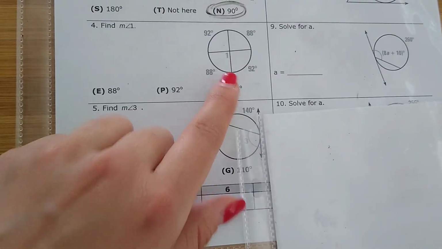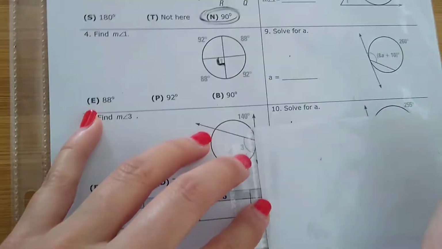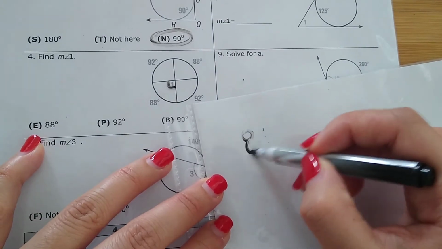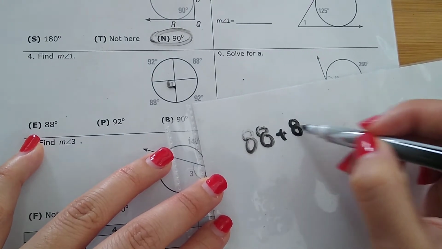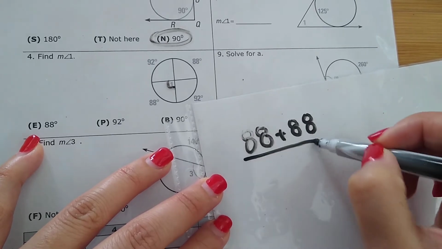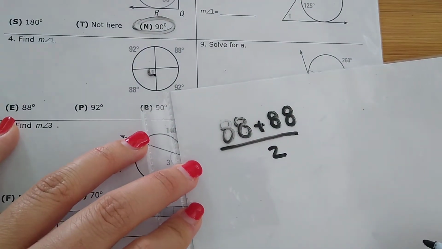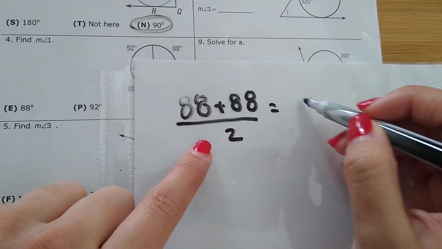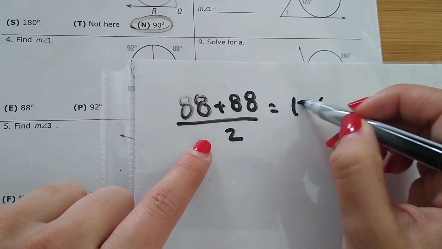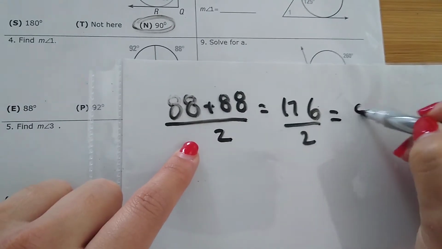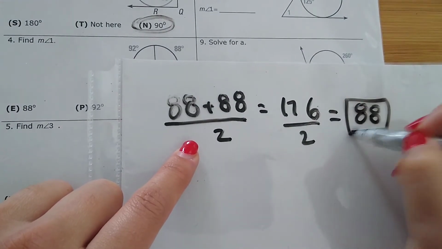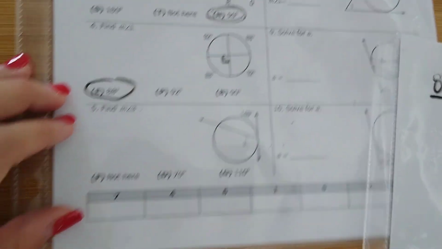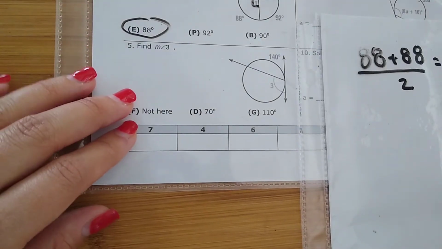Find measurement of angle 1. That's this one here. Again, I'm going to go ahead and add them and then divide by 2. So 88 plus 88 divided by 2. Well, it's going to be the exact same thing. Actually, it should be 88. So it's 88. Okay. And last one on this side.